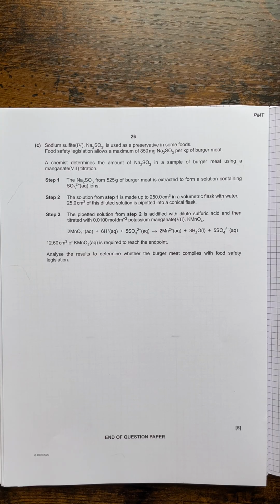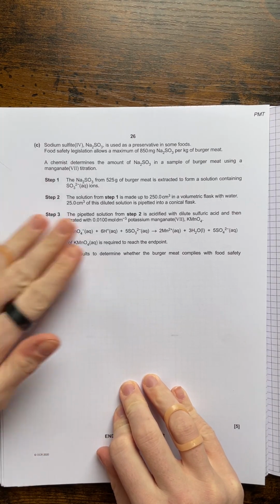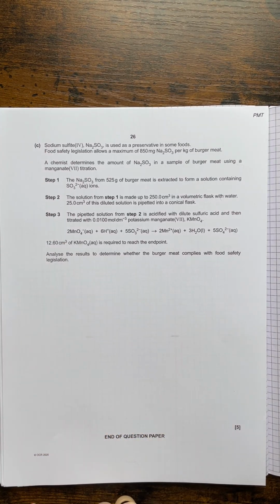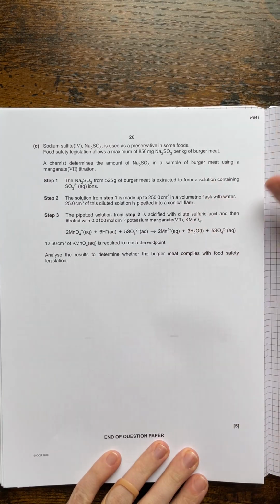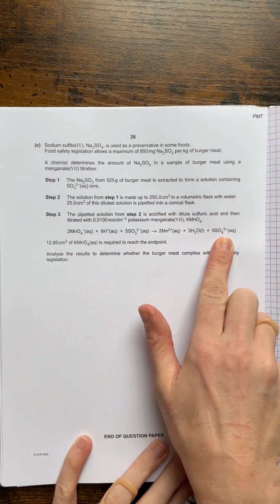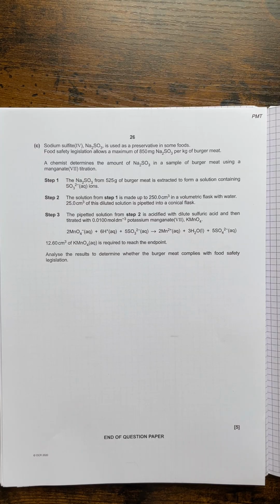Today I'm having a look at a titration question from one of the OCR periodic table elements and physical chemistry papers, so one of the year 13 papers. We're using our titration skills. We are essentially using a redox titration as well, but the redox equation has already been provided for us, so that's not something we have to write. So this is mainly a focus on the titration skills, so the calculation side of things.